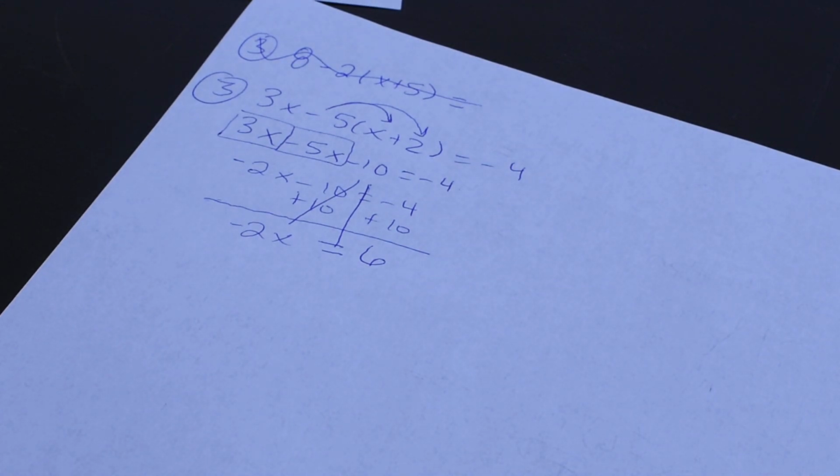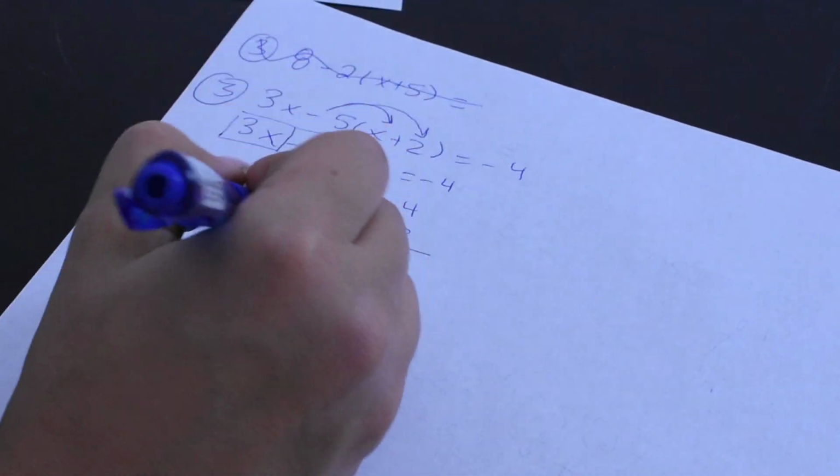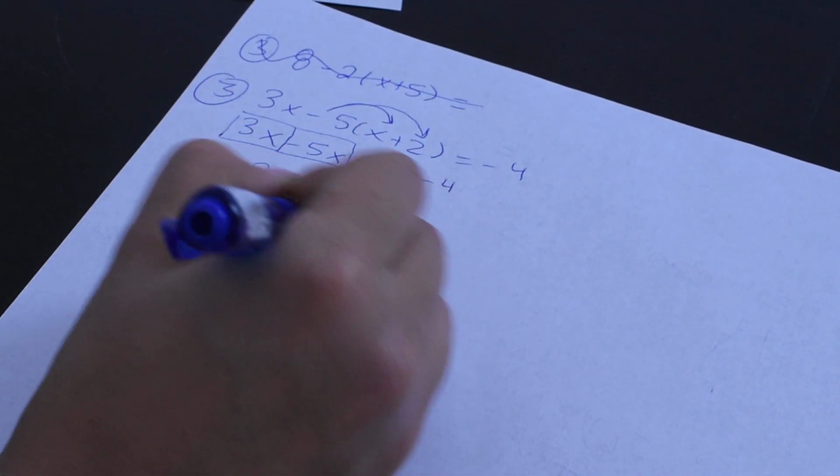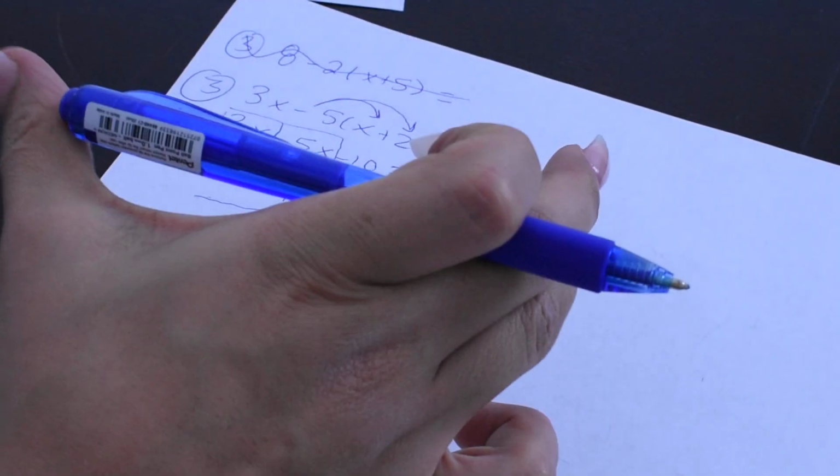All right, now I have to eliminate the coefficient. So this is negative 2 times x. To undo multiplication, you divide. This bar means division. Cancel. X equals negative 3. All right, now go ahead and complete your work at a voice level 0.